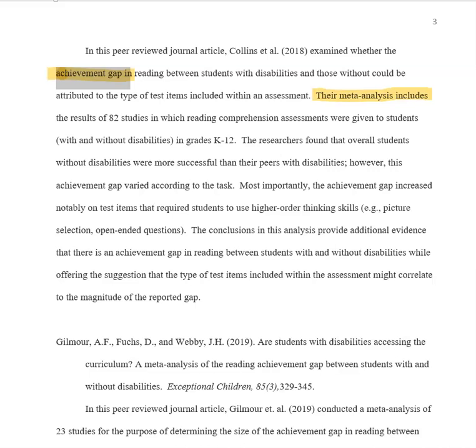And what I really like that she did, she included the grade level. That's important. Then she told us, what did the researchers find? Please tell us the findings, or it won't make any sense at all. So she said, overall, students without disabilities were more successful than peers with disabilities in their study.